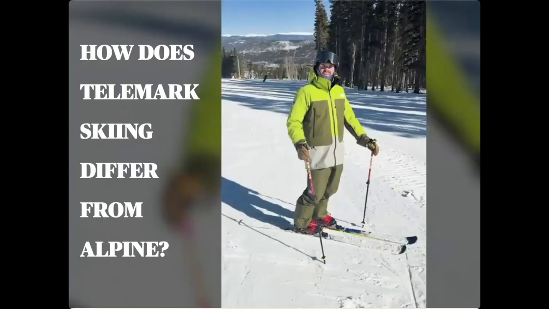The third aspect, and I point this out because it's quite different from alpine skiing, is that the amount of pressure we place on our inside ski is considerably higher than what is generally utilized for alpine skiing. So those are three differences, and here for a quick introduction is Michael Stanley, one of our national team telemark skiers.